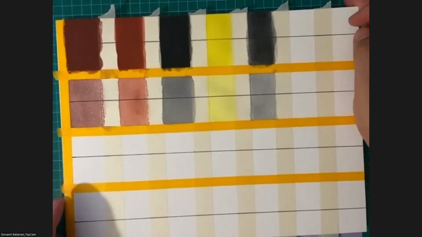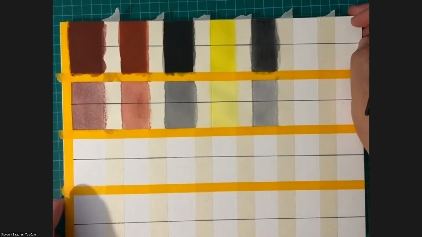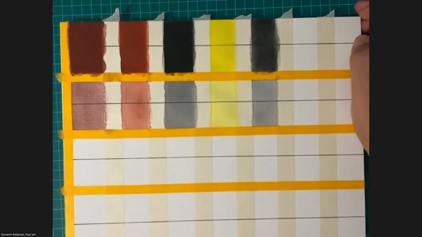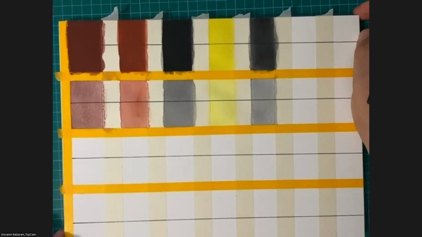I love how it looks so pastel-y when you do that. Oh yeah, that's a good point. If you wanted to make almost any color more pastel, it's just the amount of water that you add to it.